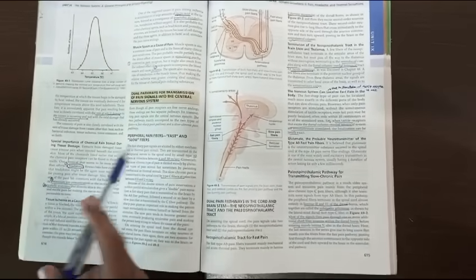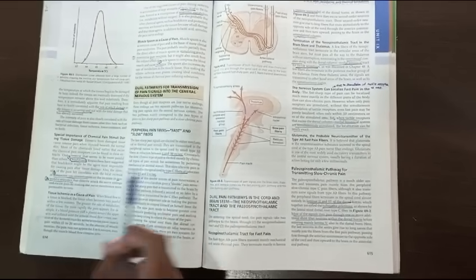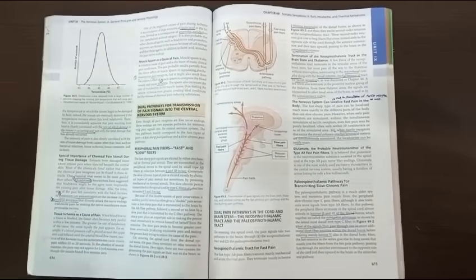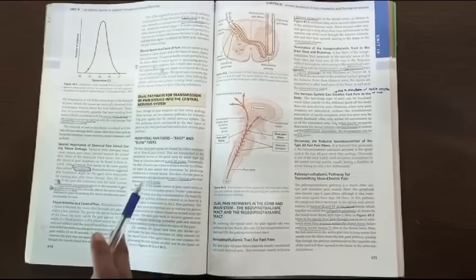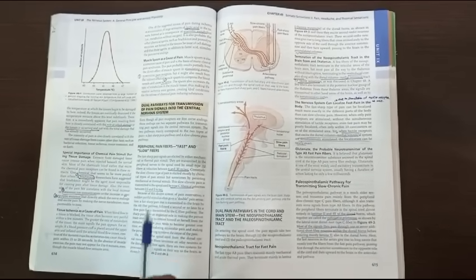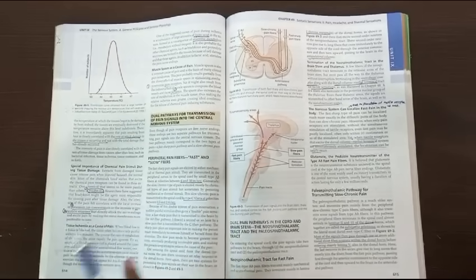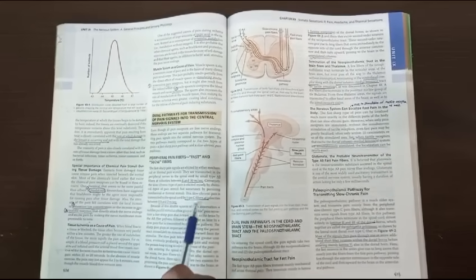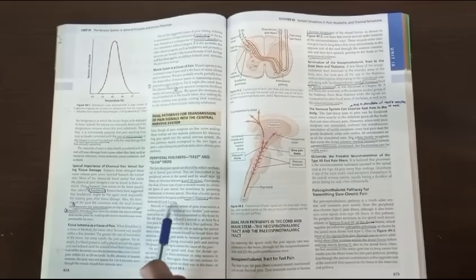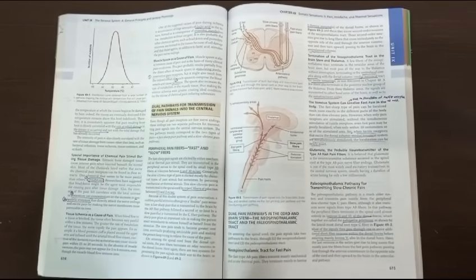Okay, now we will discuss the two pathways of pain. Basically, the pain fibers are of two types, fast pain fibers and slow pain fibers, which are also called sharp pain fibers and chronic pain fibers, respectively. The fast pain fibers originate from the type A delta fibers and their velocity is 6 to 30 meters per second. And the slow fibers are called type C fibers and their velocities are 0.5 to 2 meters per second. So, what is the difference in transmission of the two types of pain?